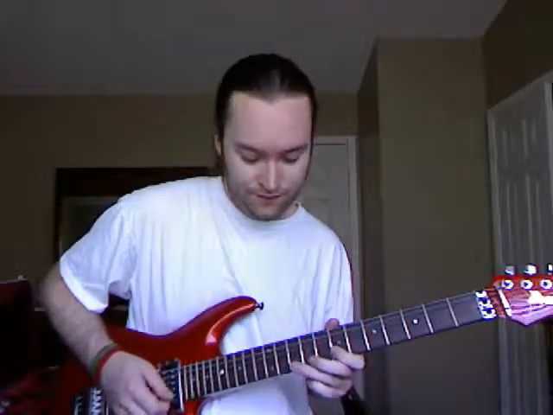So then do a hammer-on out of nowhere, right there onto your flat 7. Pull off to the 5. And that's all you're doing. Just do that really fast. Practice it slowly.